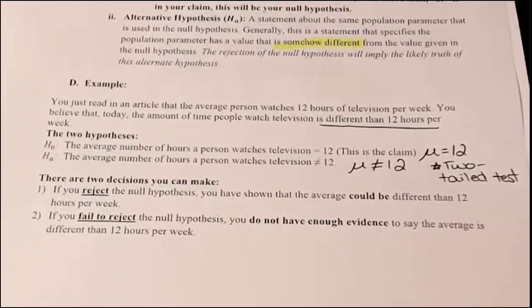Okay, so after writing out our two hypotheses, the null and the alternative, there are two decisions we can make. If you reject the null hypothesis, you have shown that the average could be different than 12 hours per week. If you fail to reject the null hypothesis, you do not have enough evidence to say the average is different than 12 hours per week.